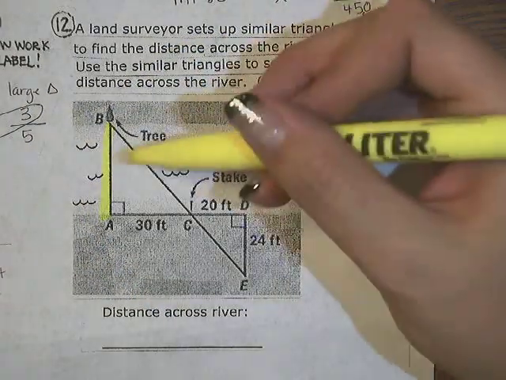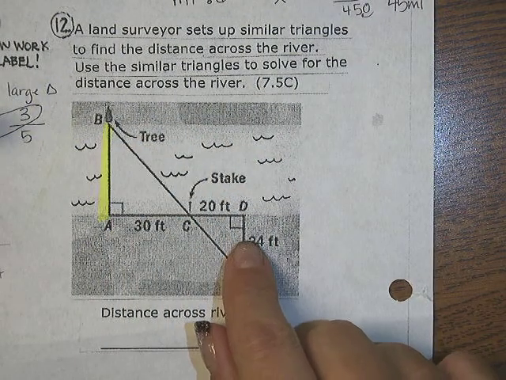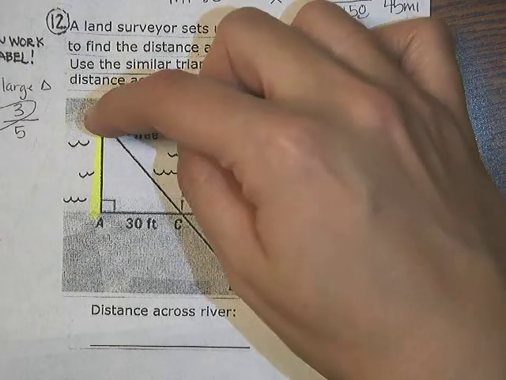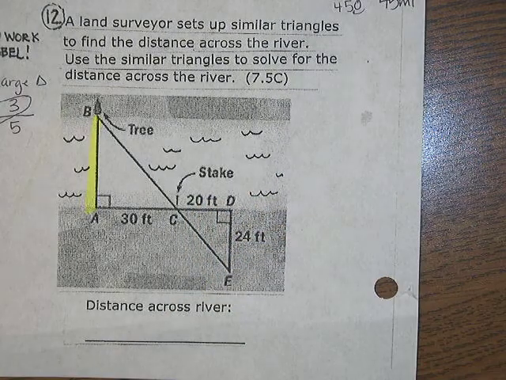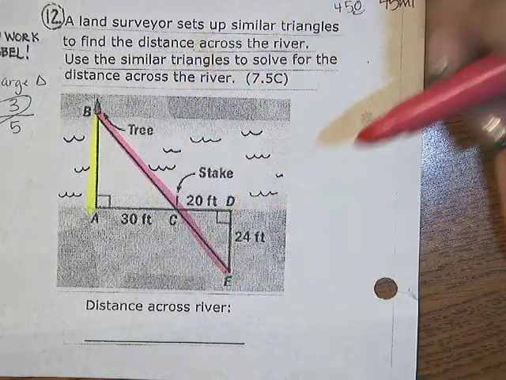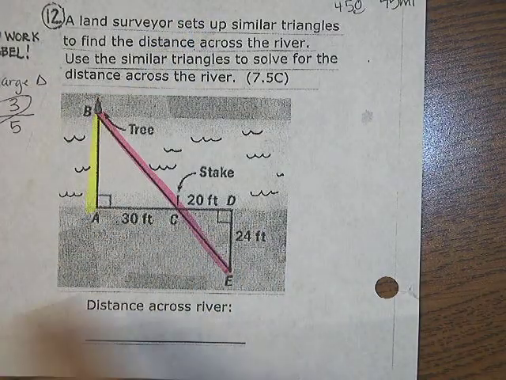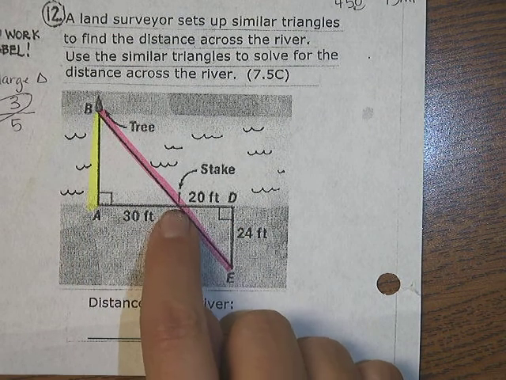And here's a trick. Anytime you have two similar figures that are using the same line, if you notice, going from B to C and all the way to E, that's the same exact line. That also tells me that they are going to be corresponding sides. Okay, so I'll say that again and I'll label this next one. If you have similar figures that touch, notice they're touching here.